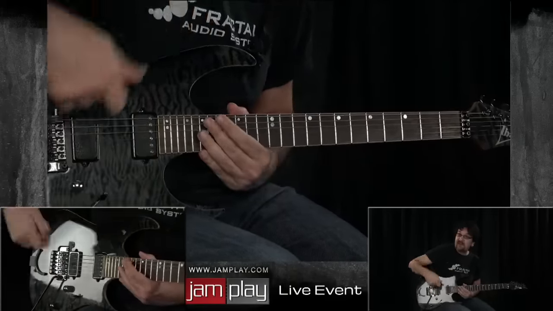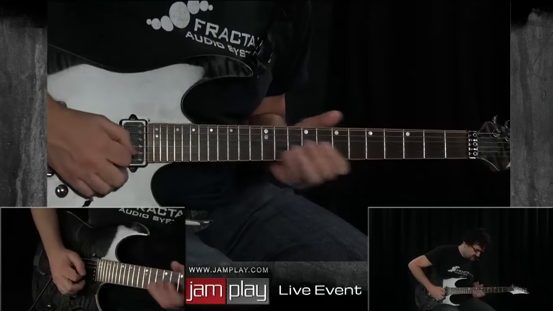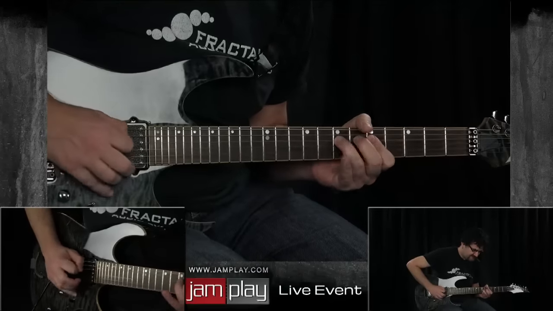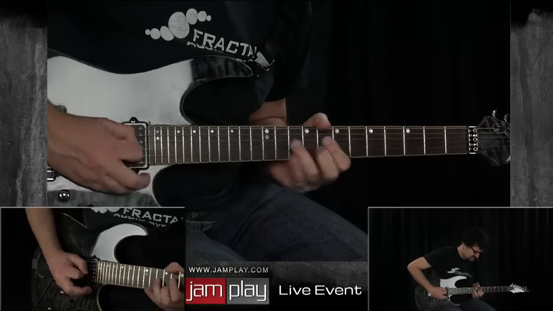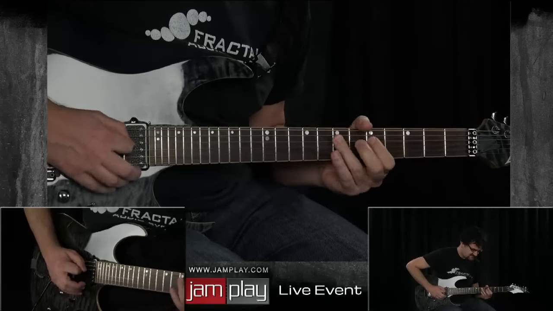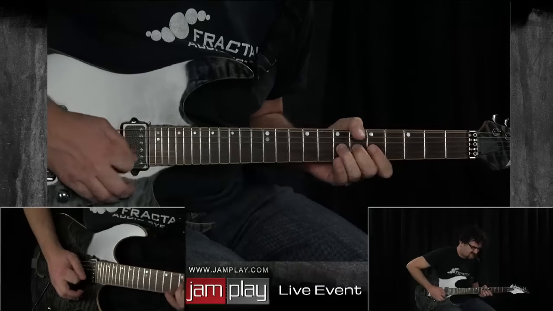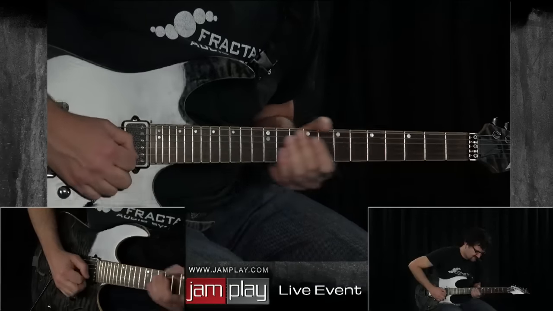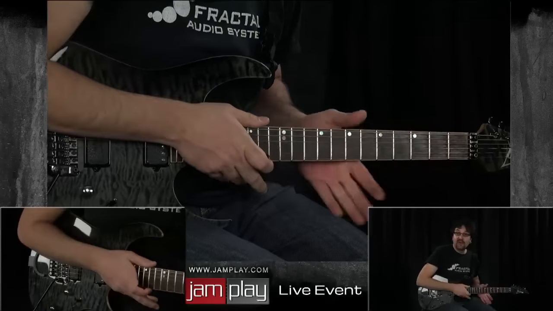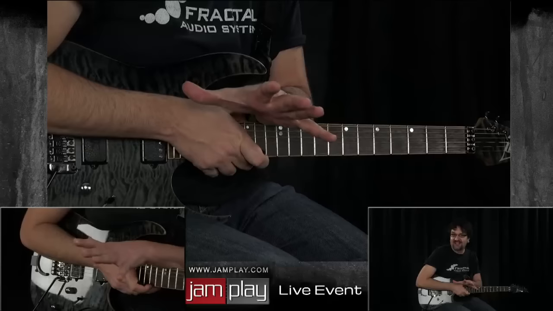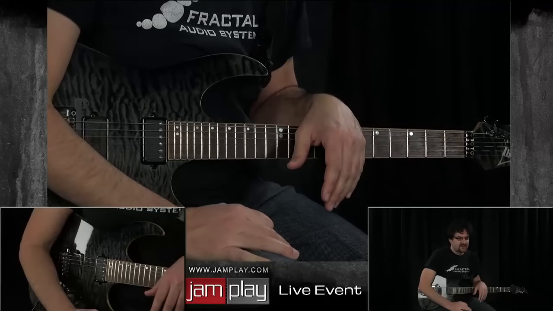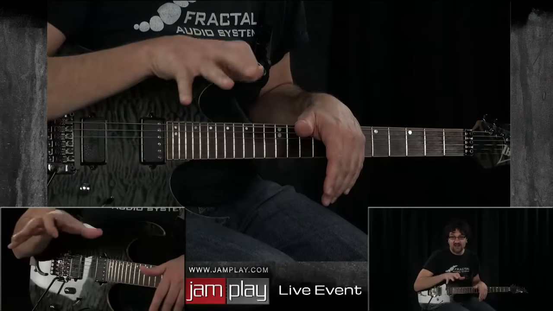Okay, and then I'll loop that solo. 3, 4. Okay, so I've got a solo that was recorded using only the 5 notes of the minor pentatonic scale. That's how it sounds like. Doesn't really have much color to it.